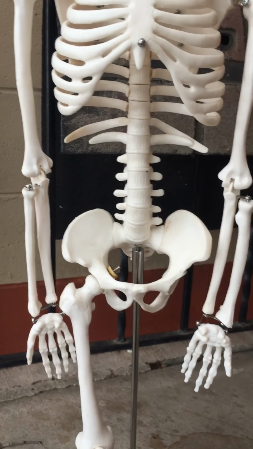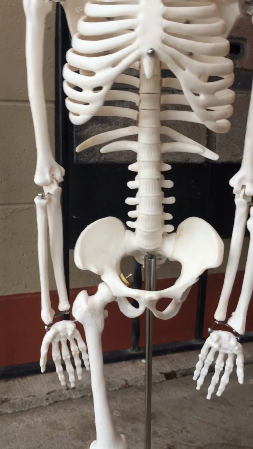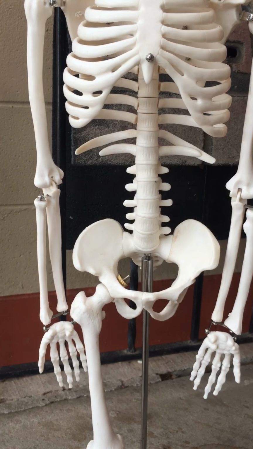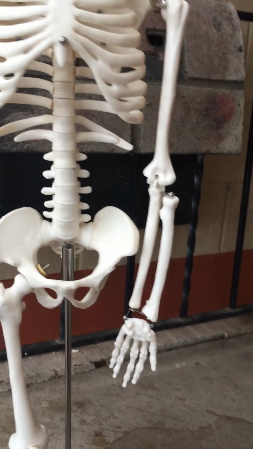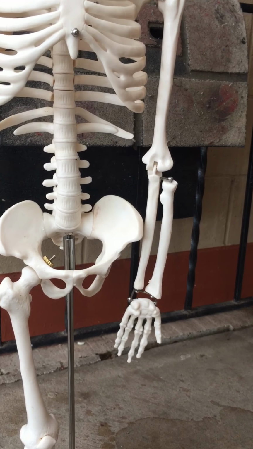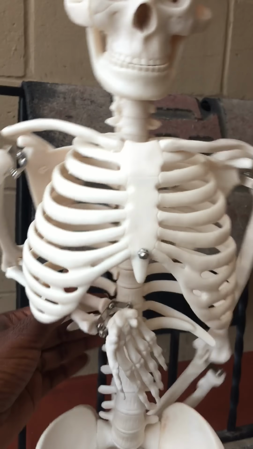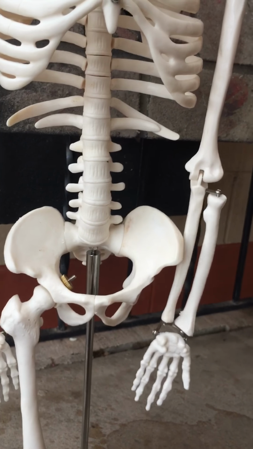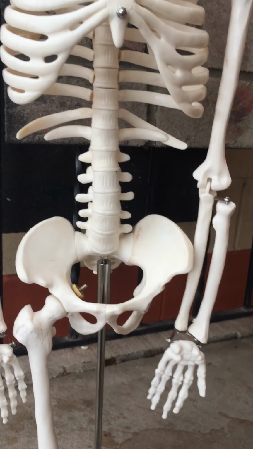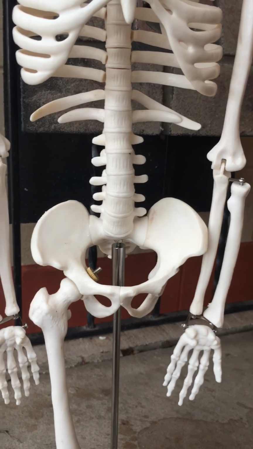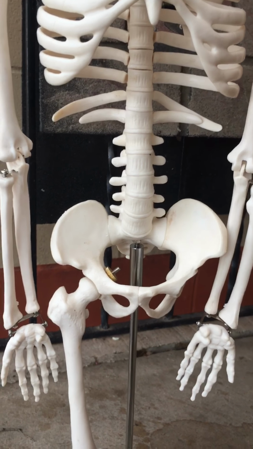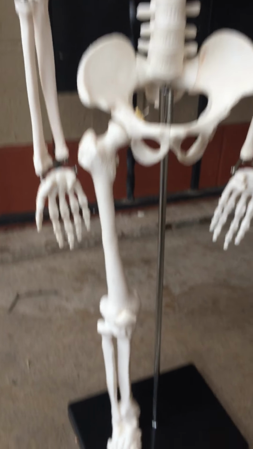Sesamoid bones are embedded bones. They're embedded in our tendons. These small round bones are commonly found in the tendons of the hands, like around the wrist, that bone right there, the knees, right here, your bone right here, the patella, and your feet is where you would mainly find sesamoid bones. The sesamoid bones' function is to protect tendons from stress and wear. The patella, commonly referred to as the kneecap, is an example of the sesamoid bone.